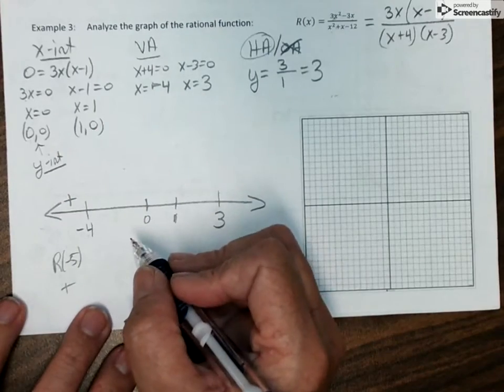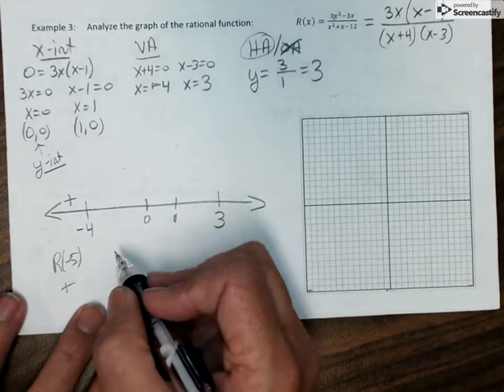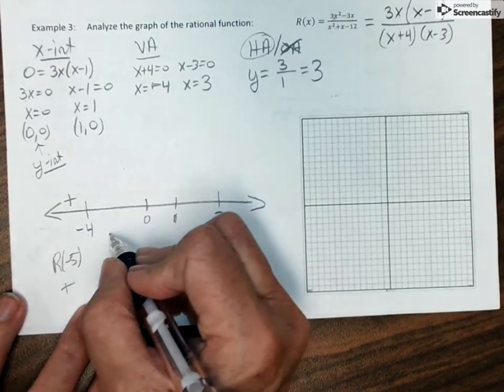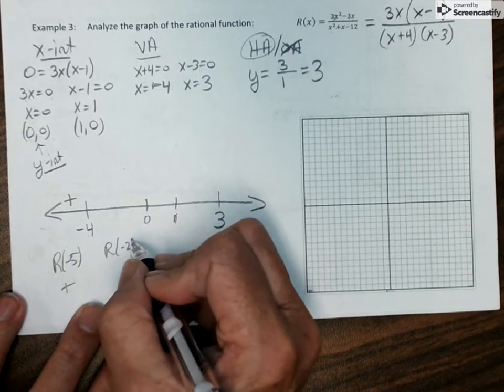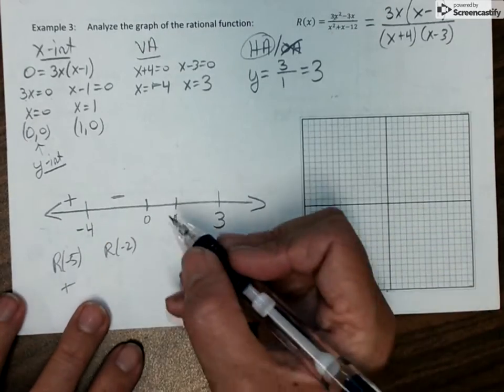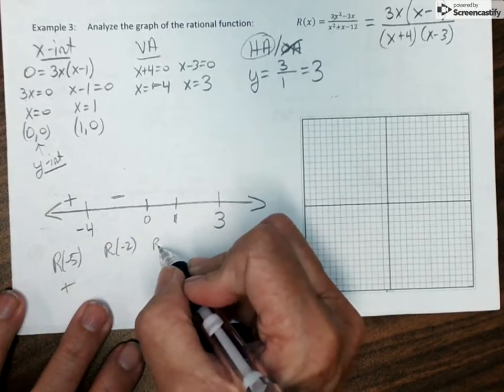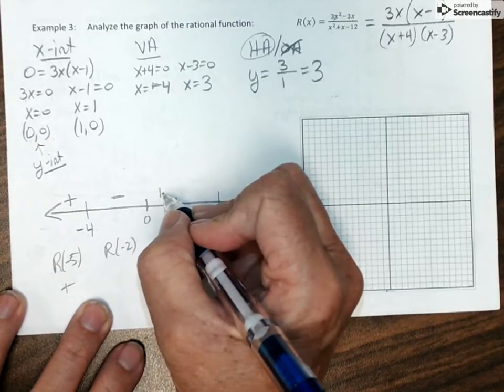And again, do this yourselves so that you know how to do these steps. I've got them already written out. If I plug in -2, because that's between -4 and 0, so r of -2, I got a negative. Between 0 and 1, I plugged in 0.5 and got something positive.